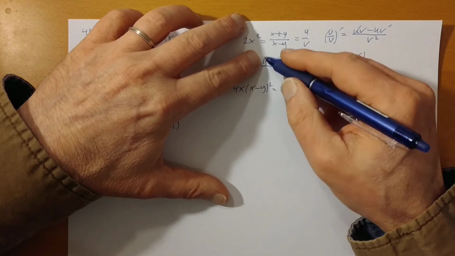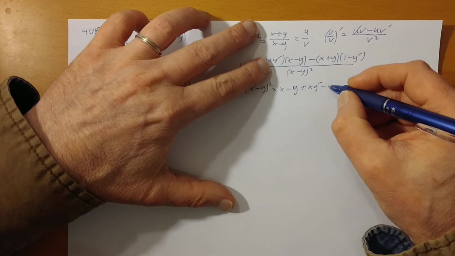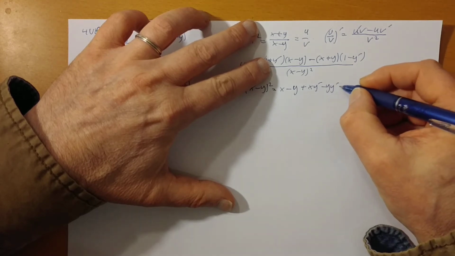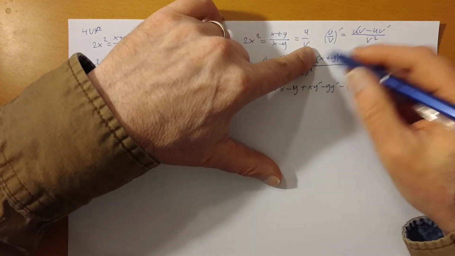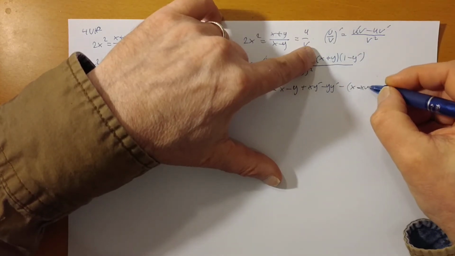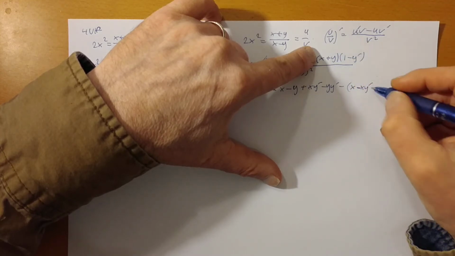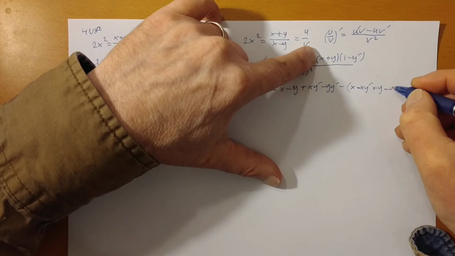So x, y, and then x y prime, and minus y y prime, and minus bracket. Now expand this one: x minus x y prime plus y minus y y prime.